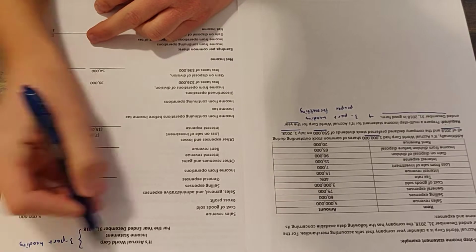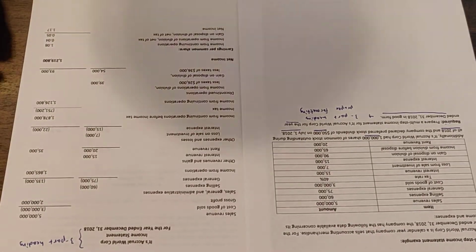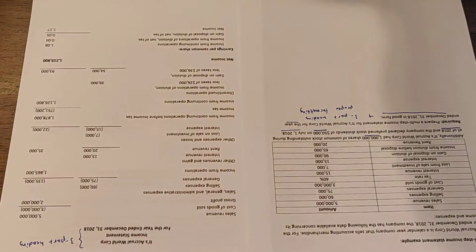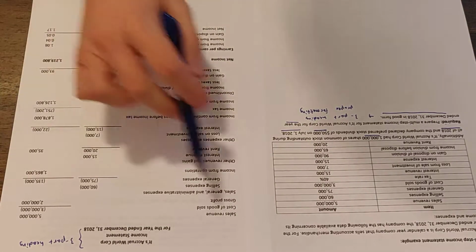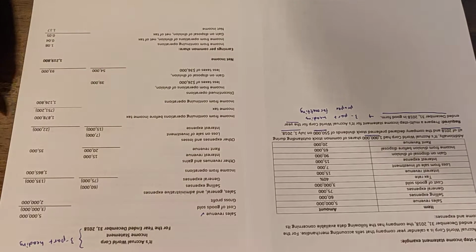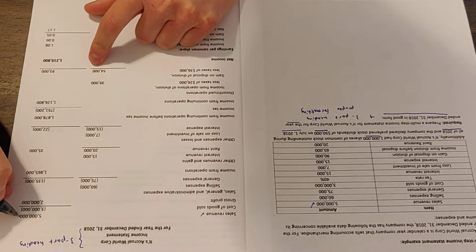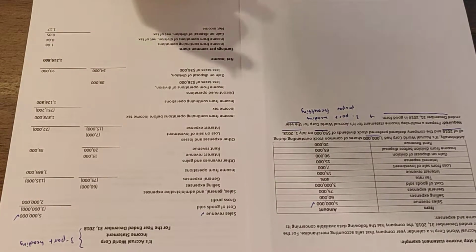So we have the company name, the name of the statement, and then for the year ended December 31, 2018, because that's the year that we have. Okay, and then we just need to start making the statement, right? We know for an income statement, our first line is always the sales revenue line, right? It tells us right here, $5 million is our sales revenue. So we just put $5 million, okay?